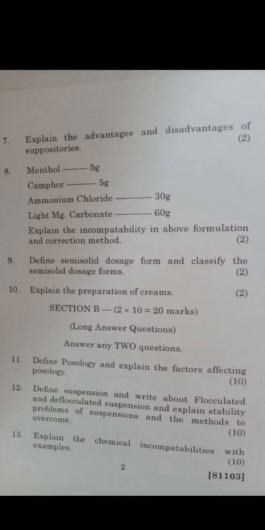And next, define suspensions, write about flocculated and deflocculated suspension, explain stability problems of suspensions and methods to overcome. Each and every question you have is just one question, but in this, so many questions are there. First you should define what a suspension is, it is a dosage form, and write about flocculated and deflocculated suspension. So here you attempt what flocculated and deflocculated suspensions are, and also write the difference between the flocculated suspension and deflocculated suspension.